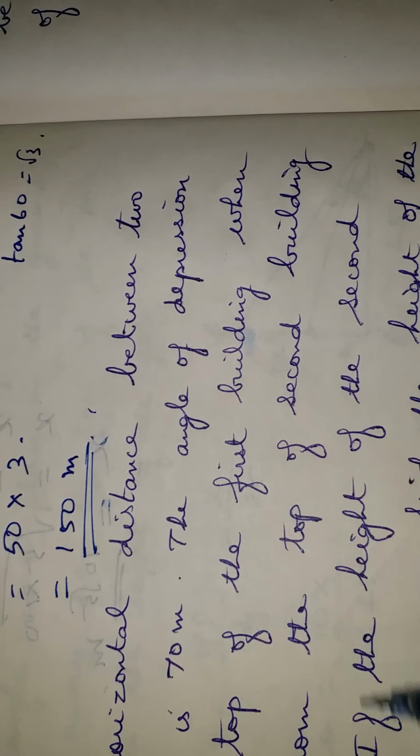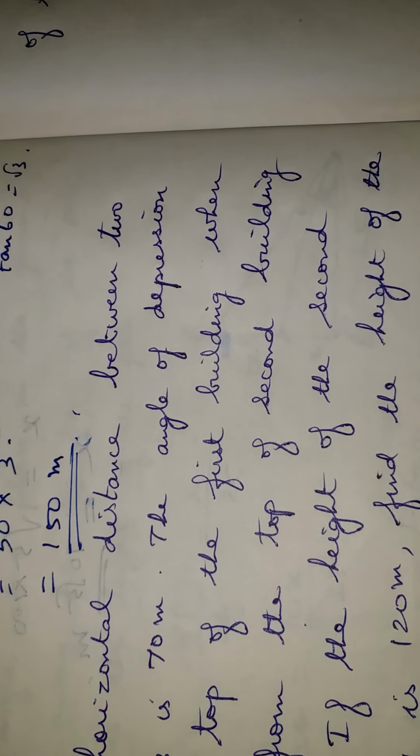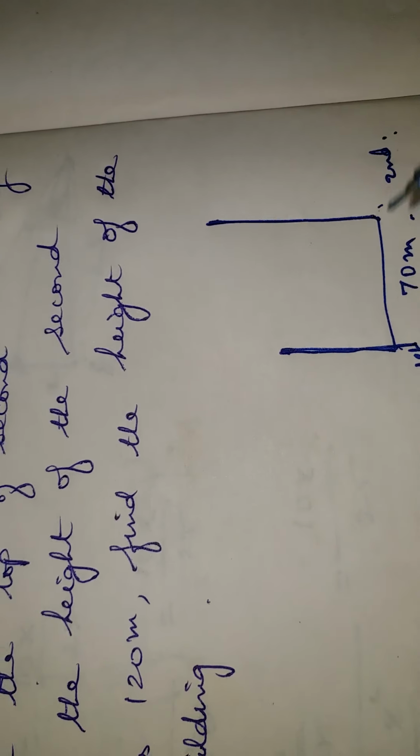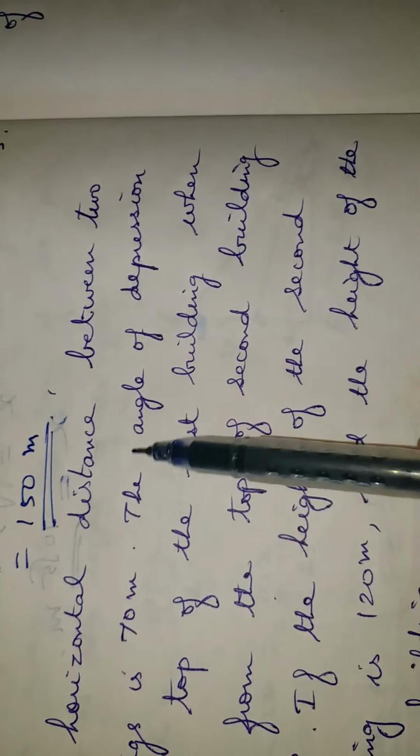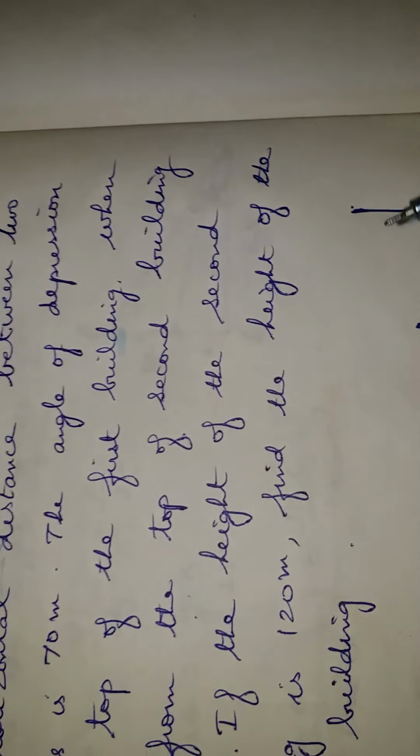Can you follow? Next, the horizontal distance between two buildings is 70 meter. One building is taller, one building is shorter, and the distance between the two buildings is given as 70 meters. Now the angle of depression of the top of the first building when seen from the top of the second building. This is your first building, this is your second building. From the second building you see the top of the first building.